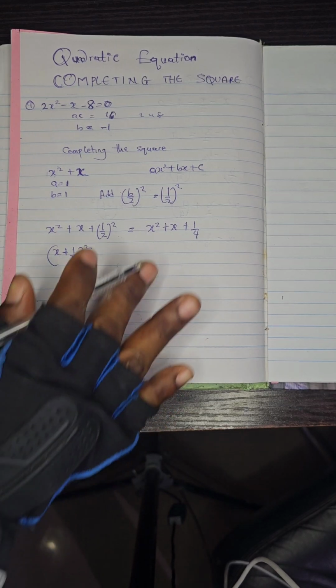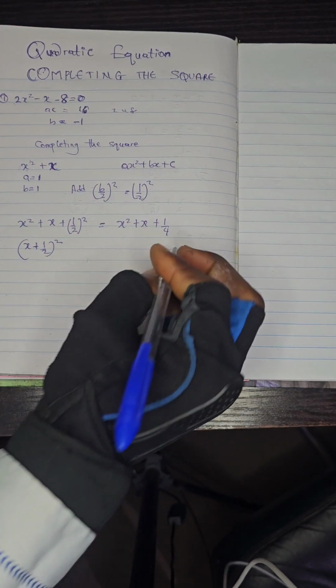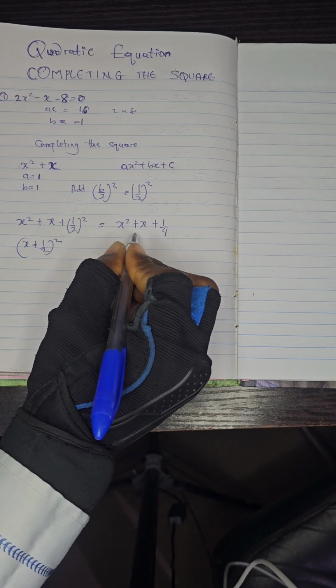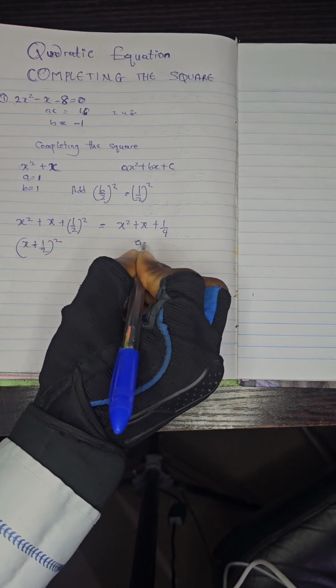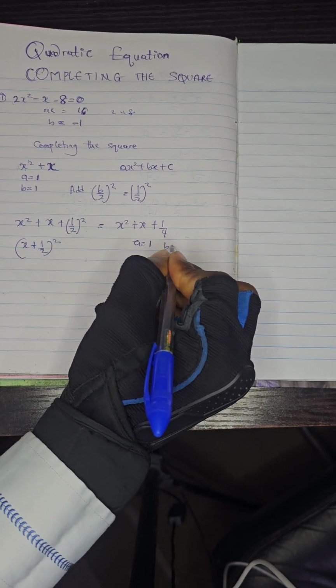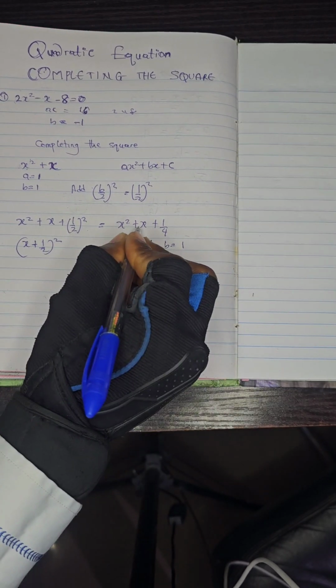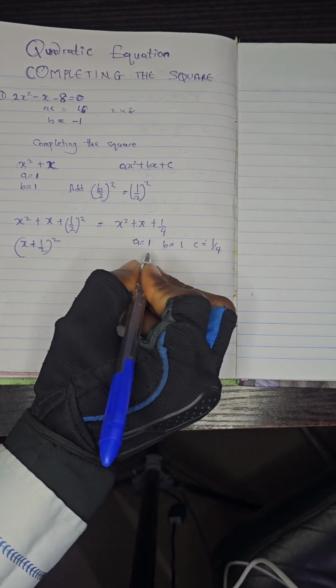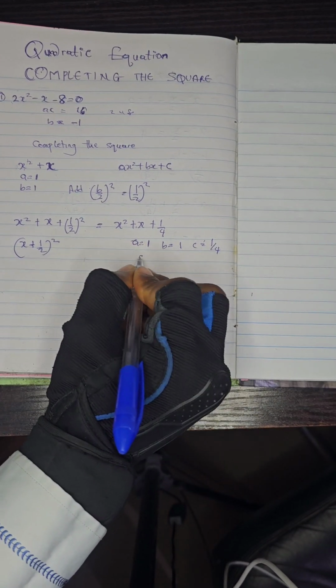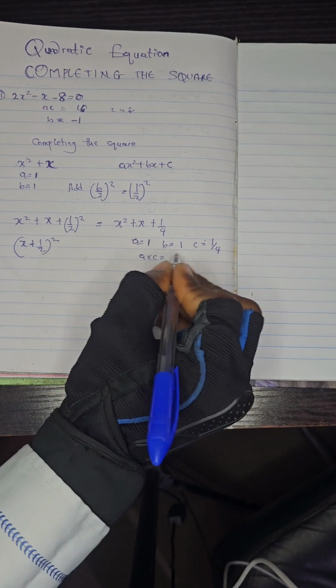Just for the benefit of this class, I'll solve it, but going forward, I will not solve any other example like this. So remember what I said in the previous video. Our a here is 1, our b is 1, while our c is 1 over 4. So using the factorization method, you look for a times c, which is 1 times 1 over 4, which is 1 over 4.